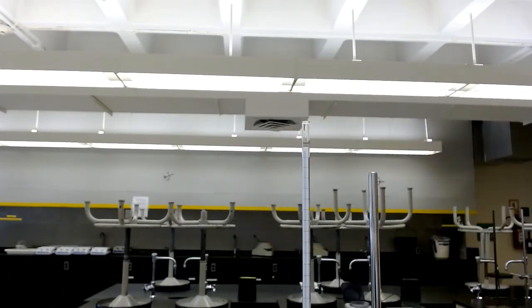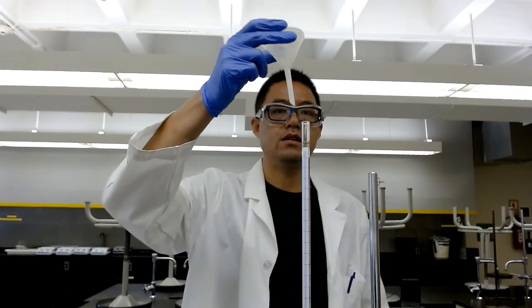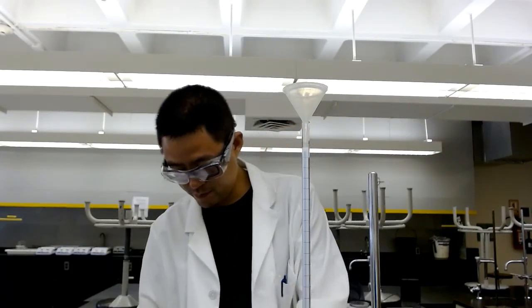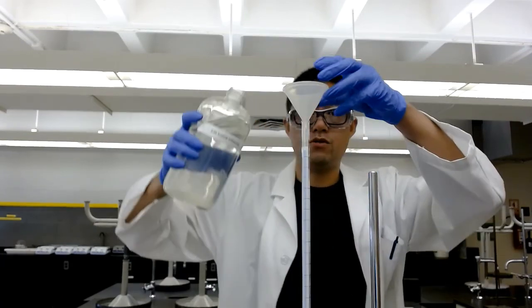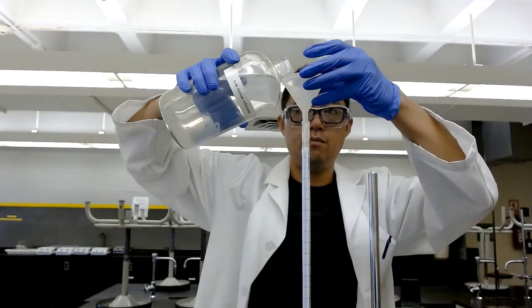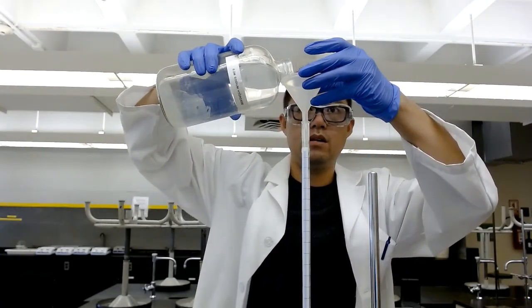How do I do that exactly? Put a small beaker at the bottom, take a stemmed regular funnel and put it on top. Make sure the bottom valve is closed, and then pour slowly.